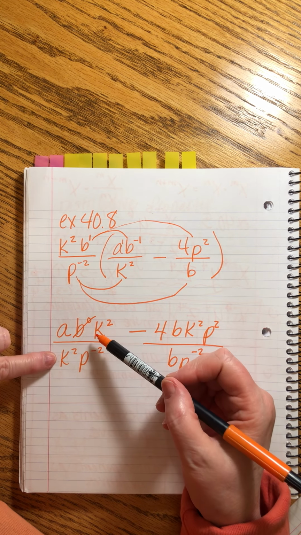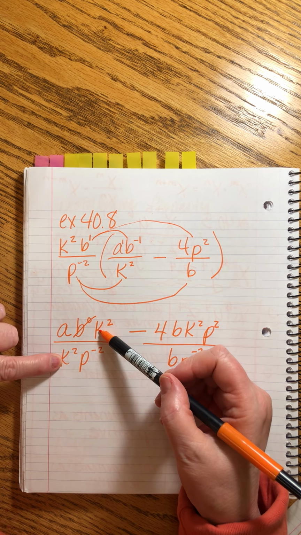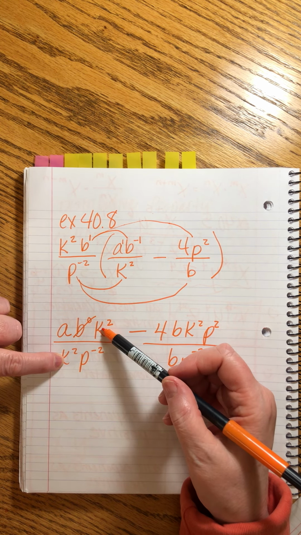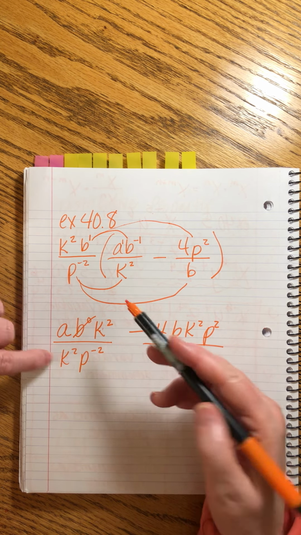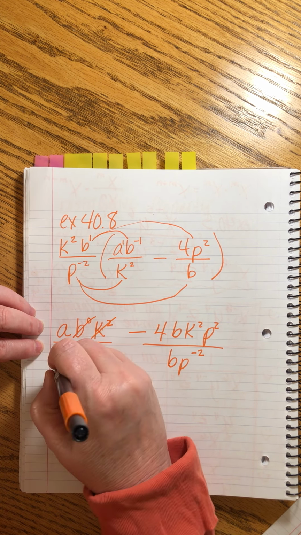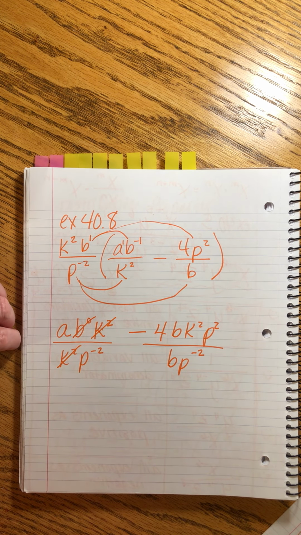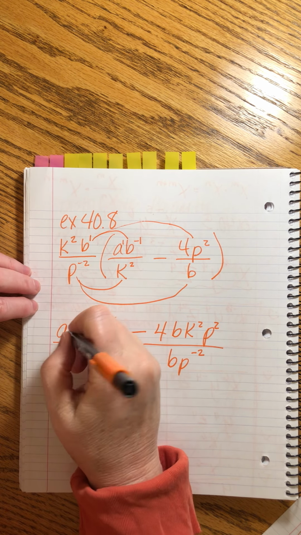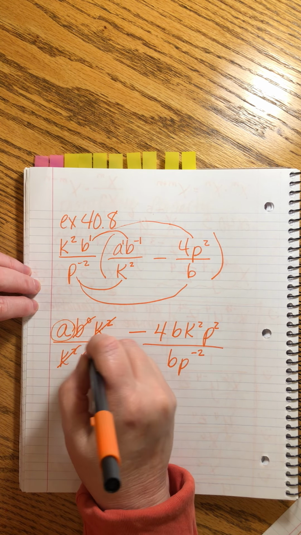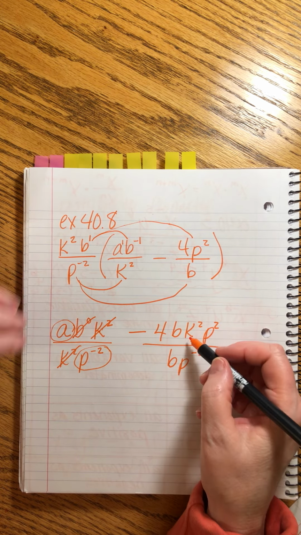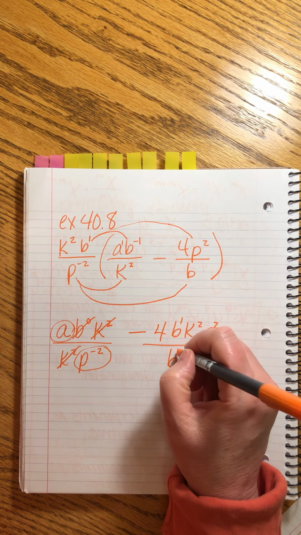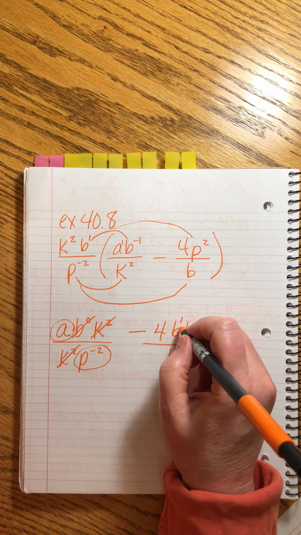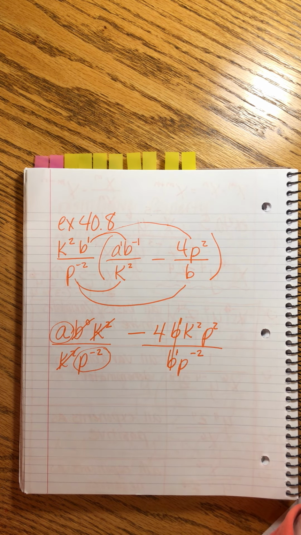So what I notice is, look, there's a k squared and there's a k squared. I can use this as a simple canceling, or I can think of this as the quotient rule, where it's k to the 2 minus 2. But in either case, those guys cancel each other out. Oh, I like it so much. So we're left with this and this. Over here, let's see, here's a pair of b's. Again, we can think of it as 1 minus 1, or we can think of it as, oh, b over b, that's a cancel. But there we go.